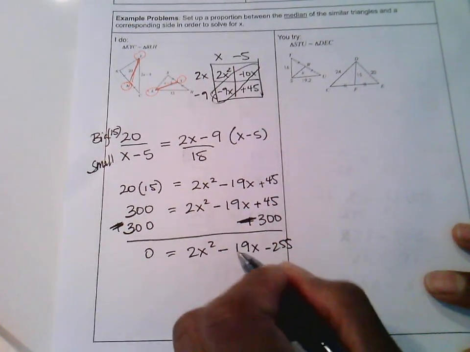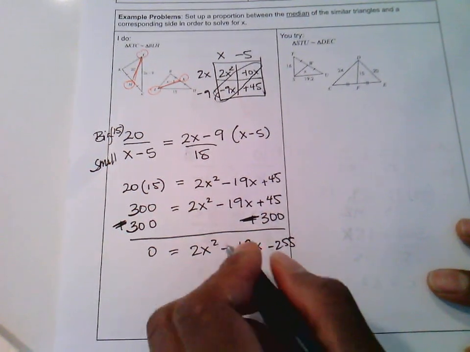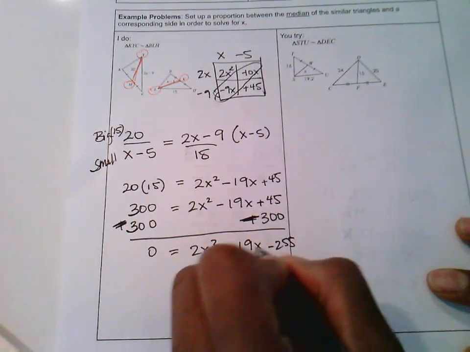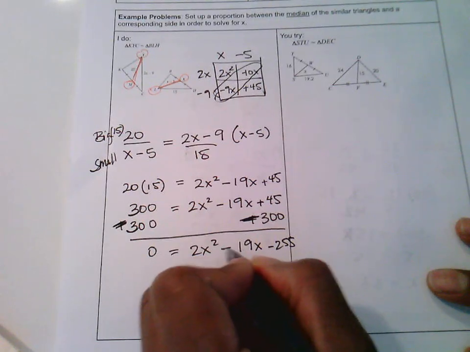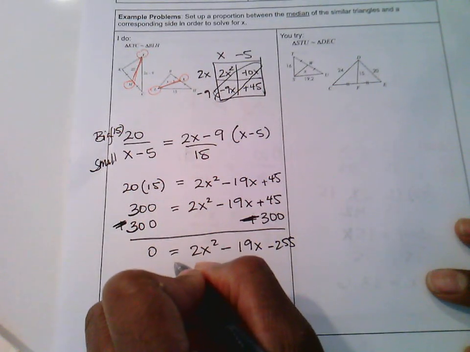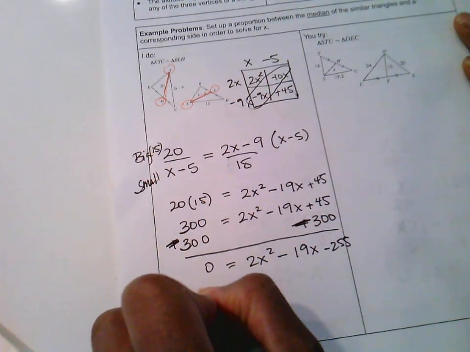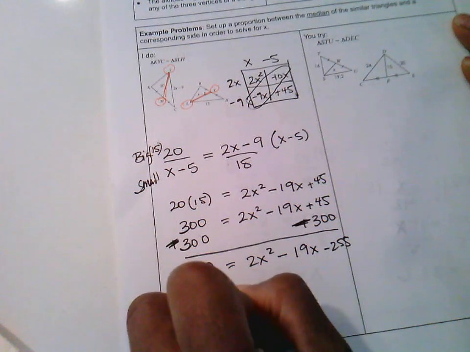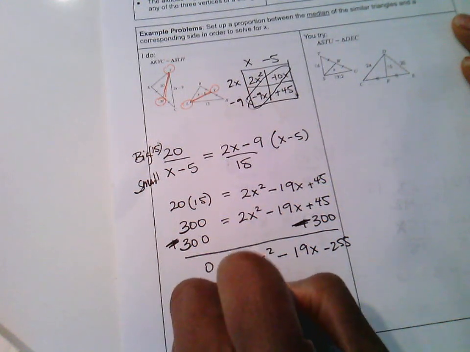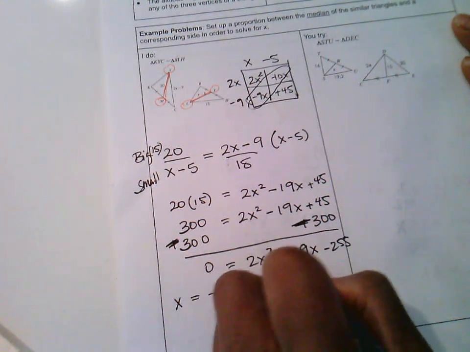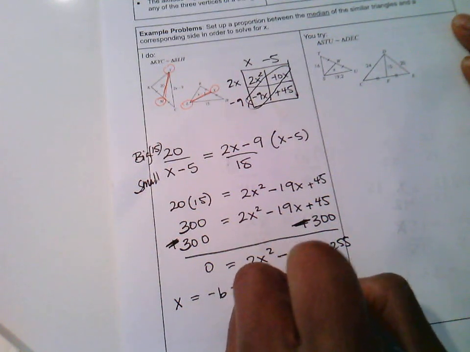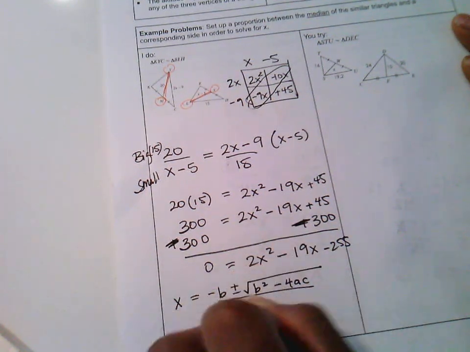And then if you factor this, we can actually just put this in the quadratic formula, which would be x equals negative b plus or minus the square root of b squared minus 4ac, all over 2a.